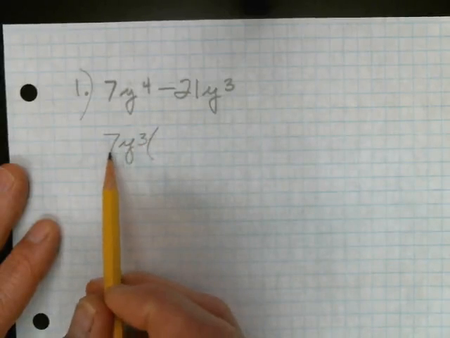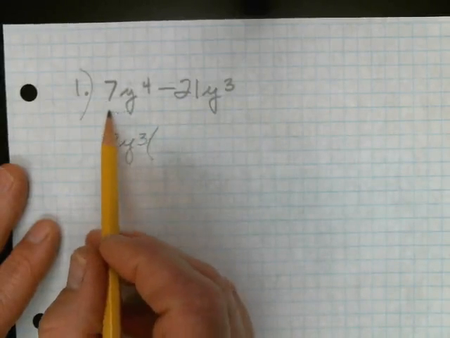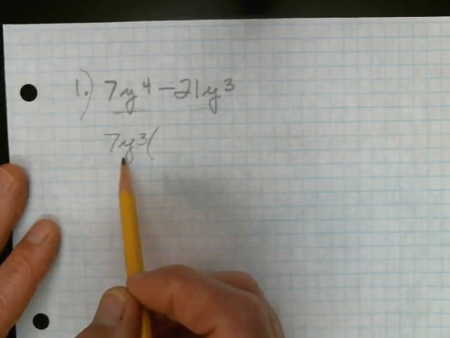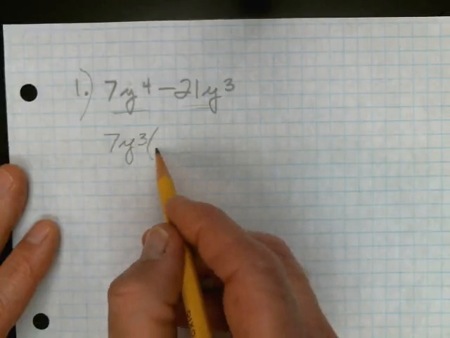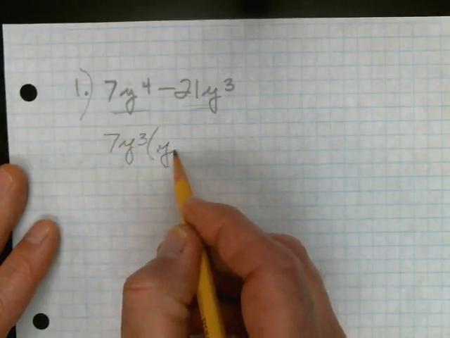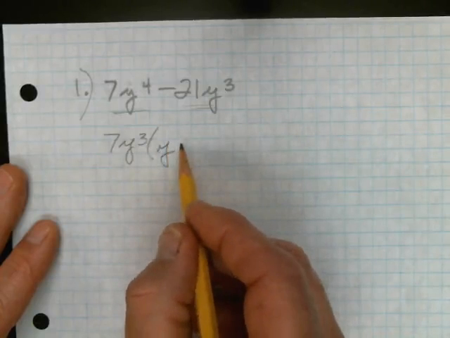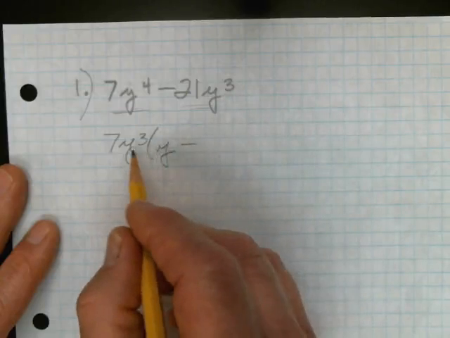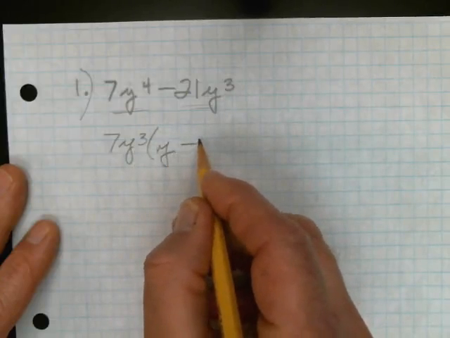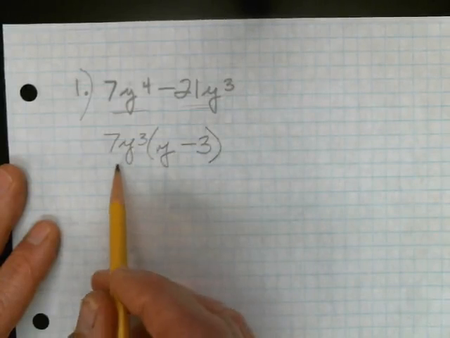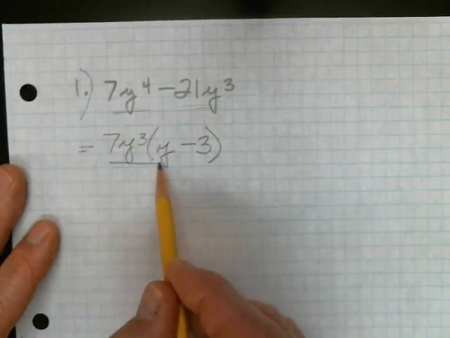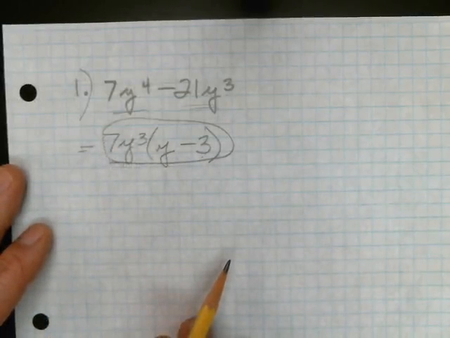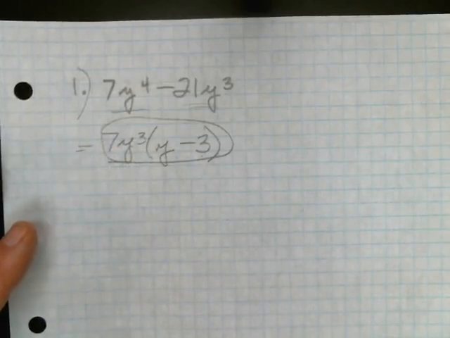Then I look at how to get from 7y to the third back to these two terms. 7y to the third must be times y, and to get from 7y to the third to 21y to the third, we're going to go minus 3. Now we have completely factored that because we can't factor y to the third anymore. So that's the first example.